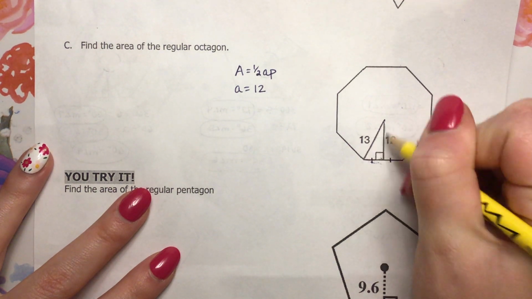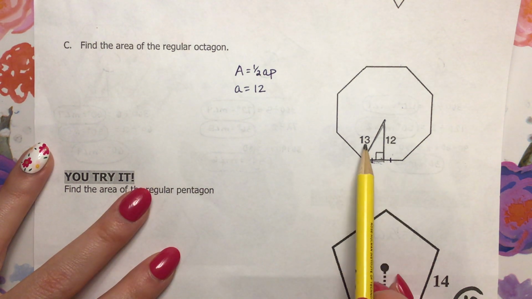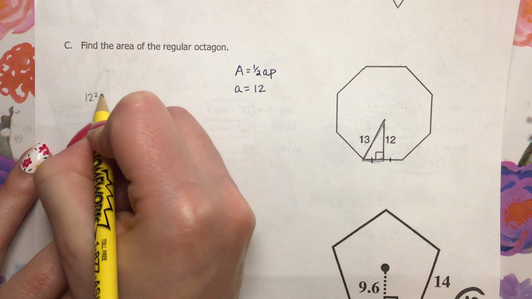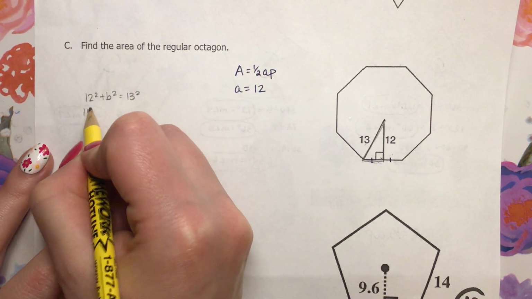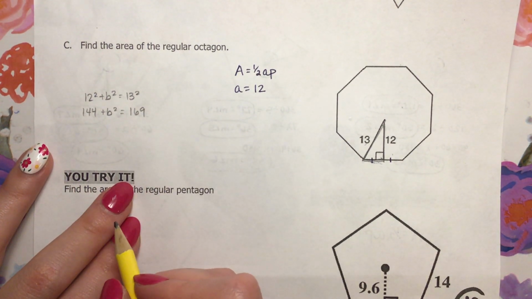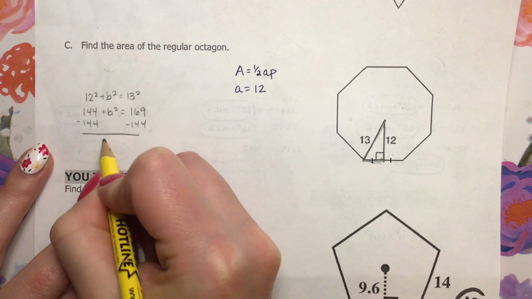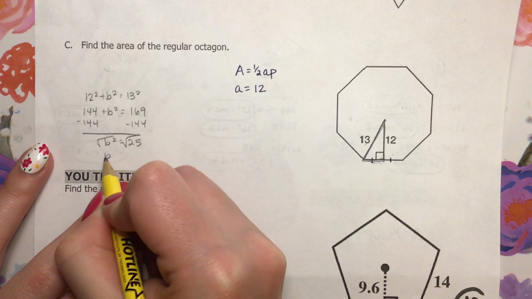We're going to focus in on that right triangle, and we are going to use a squared plus b squared equals c squared. So the 13 is the c because it's the hypotenuse. Make sure you don't get that mixed up. I'm just going to come over here to the side, and I'm going to say 12 squared plus b squared is equal to 13 squared. Well, 12 squared is 144. 13 squared is 169. Now I'm subtracting 144 from both sides. I'm getting b squared equals 25. Square root both sides. b equals 5.